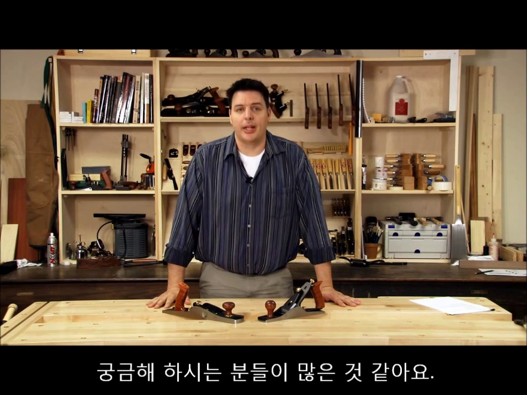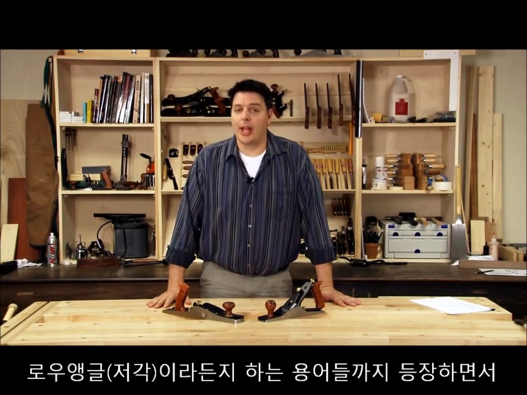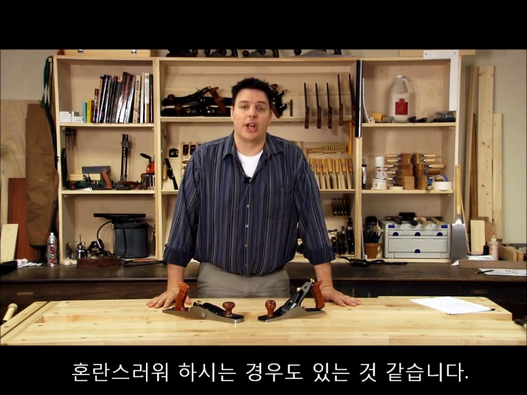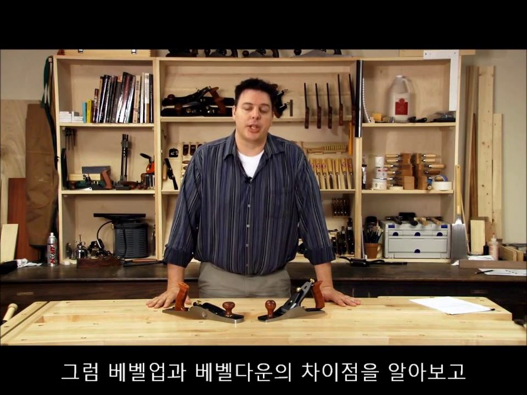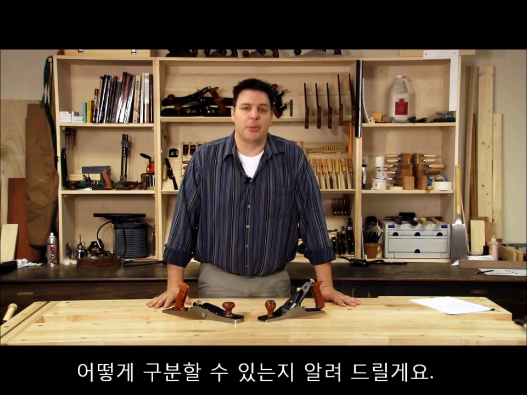Hi, I'm Vic Teslin. There's a lot of conversation out there about the differences between a bevel-up plane and a bevel-down plane. Throw in some other terminology like a low-angle plane, and all of a sudden you've got a lot of confusion. Let's take a look at the major differences between the two and how to tell them apart.